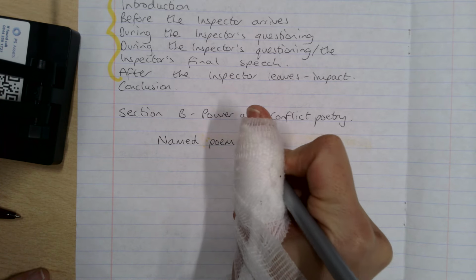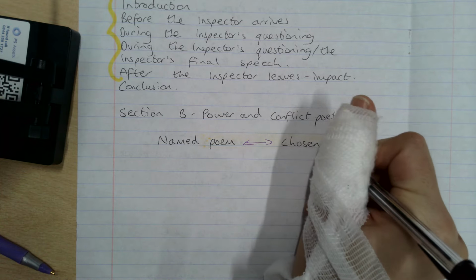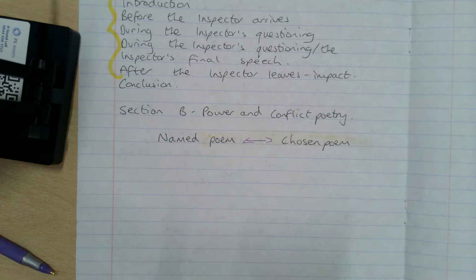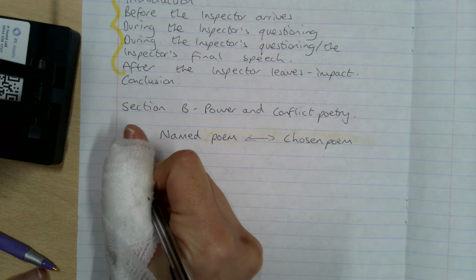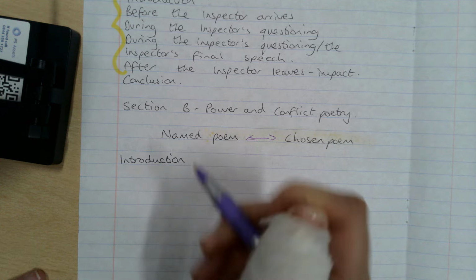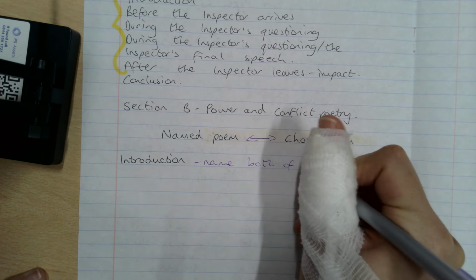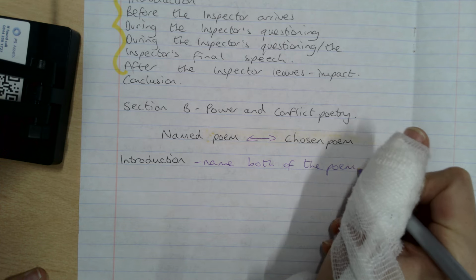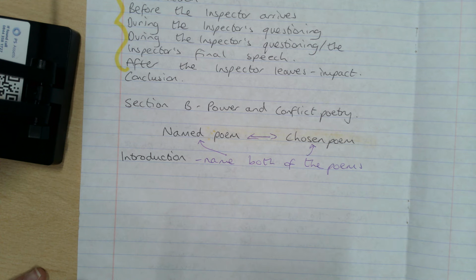You then can choose your other one, so you have your chosen poem. Okay, and then when you come to do your introduction, you've got to make sure that in that introduction you name both of the poems. So that is the named poem and whatever your chosen poem is.